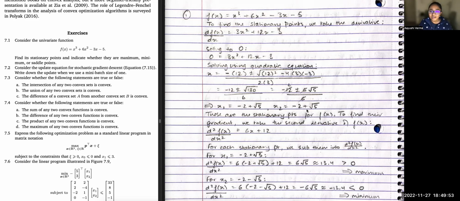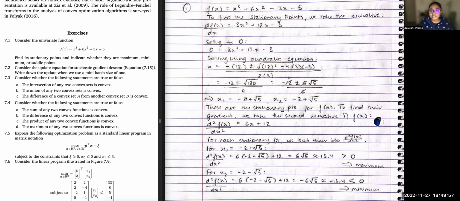And this is a mistake. This should actually be negative. So these 2 points, -2 plus root 5 and -2 minus root 5, are the stationary points for this function.